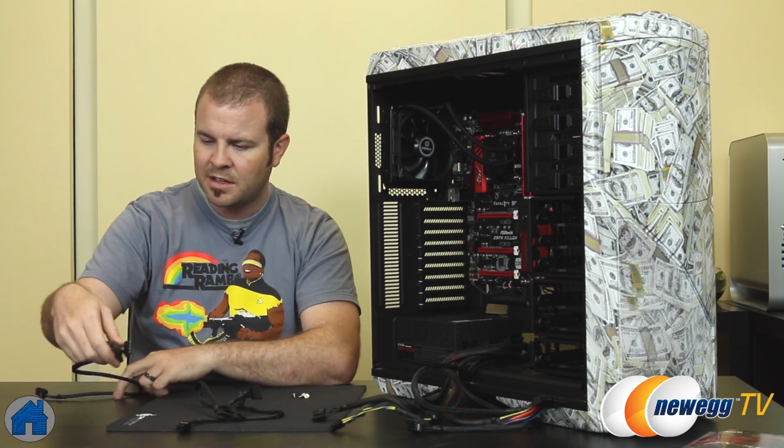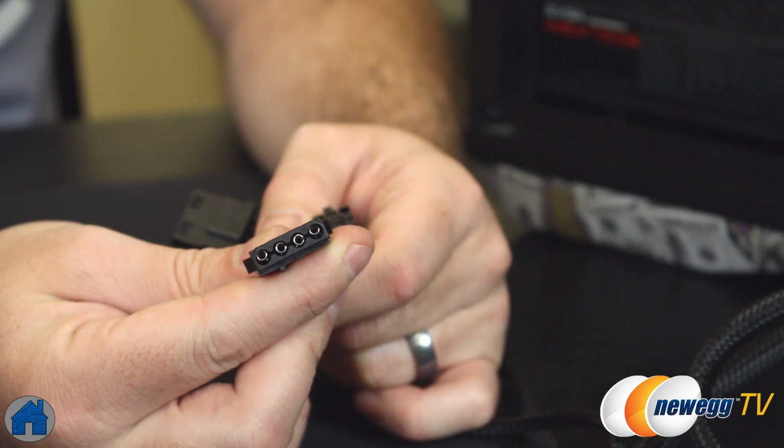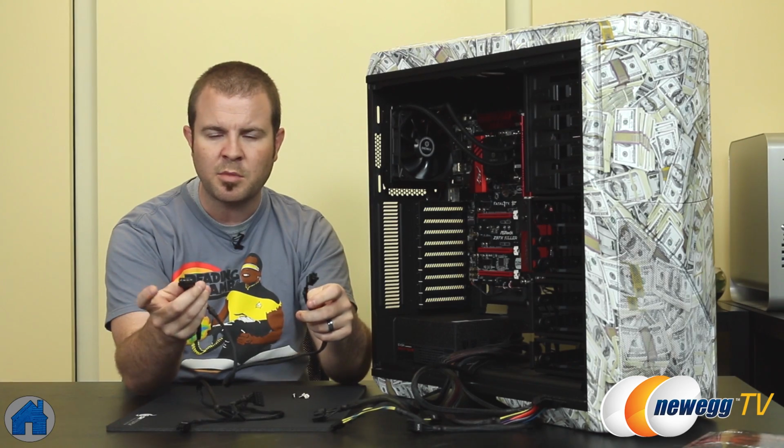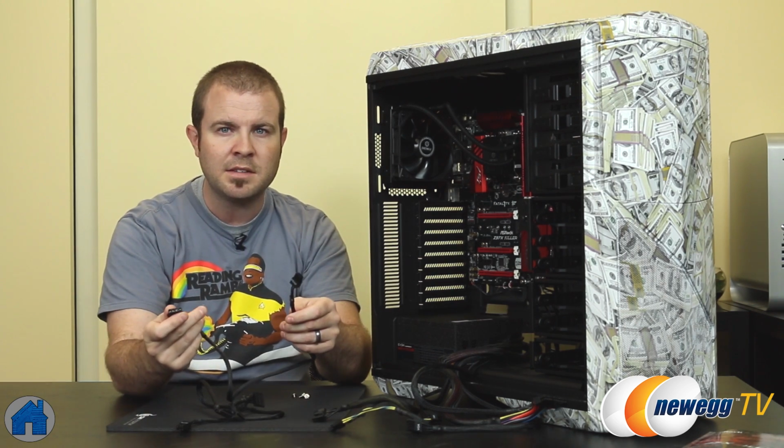And then I'm also going to be connecting up one of these power connectors. These are called Molex plugs. These are a little bit more old school. They've been around a bit longer, but we're going to need at least one of these to power the fan hub that powers all the fans in the case.